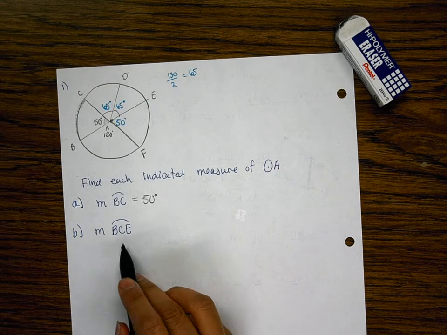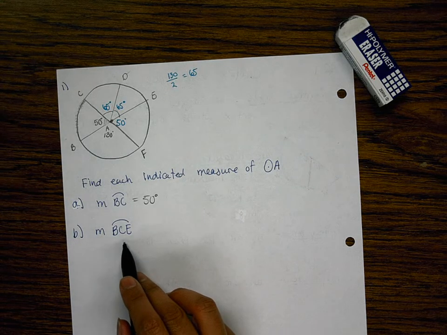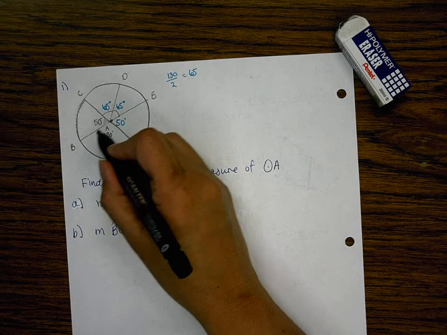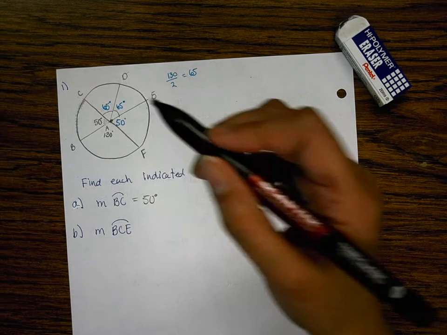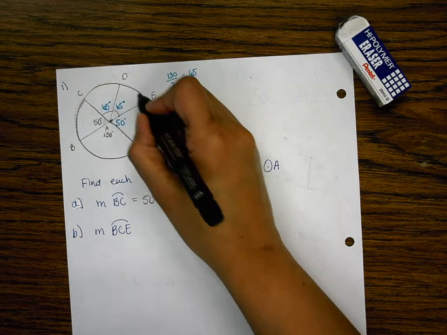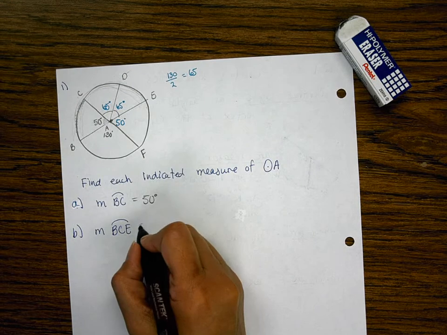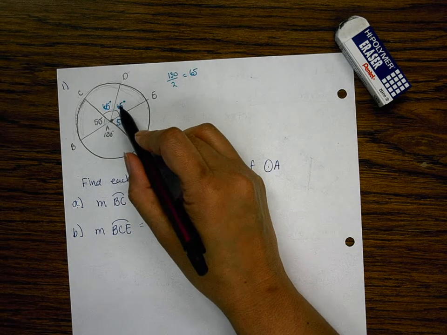Now that I'm using three letters, BCE, that one's a little tricky because BE is a diameter. So BCE, it's not tricky, it's a semicircle. Can you guys see that? BCE is all the way around here. And because it's a semicircle, it's 180 degrees. Or you could do what I did earlier, 50 plus 65 plus 65.